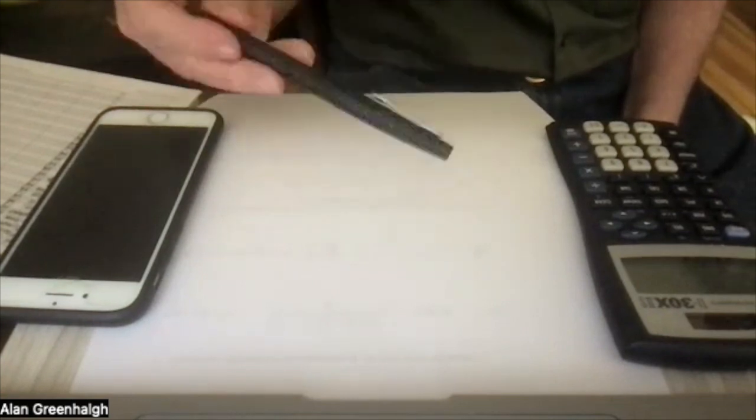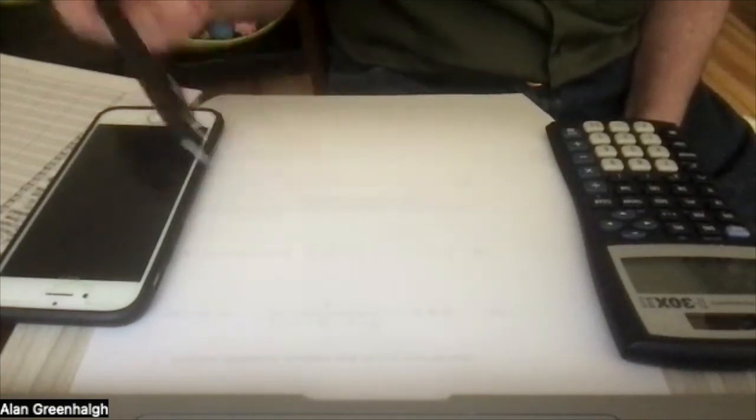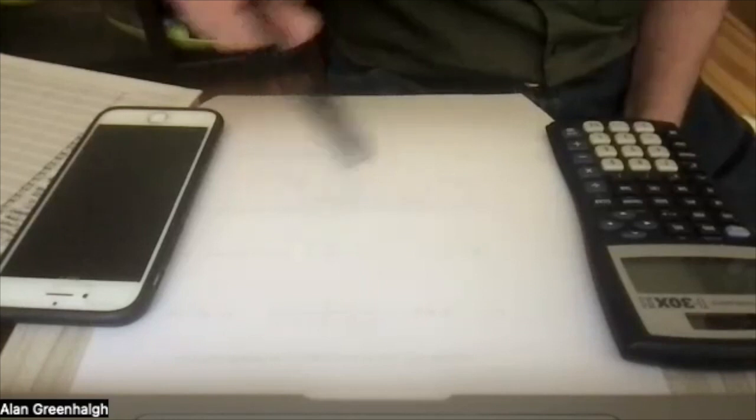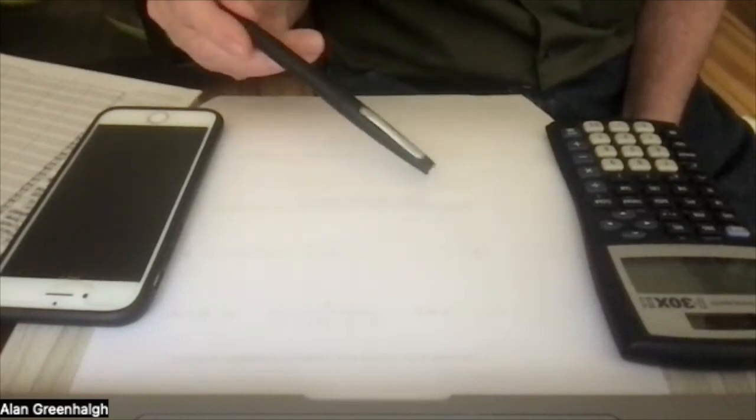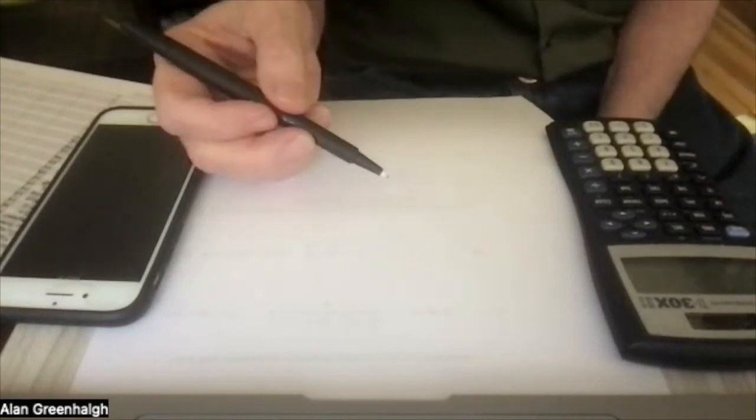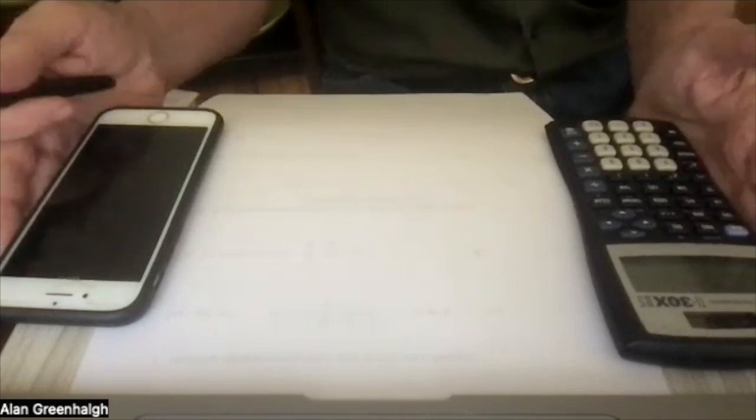Okay, and again, you must use blue or black ink. You cannot use pencil. It's hard for me to read that. You cannot use yellow ink, pink ink, purple ink, green ink, because those are difficult for me to read. So it must be either a black pen or a blue ink pen. And this is the way it has to look.